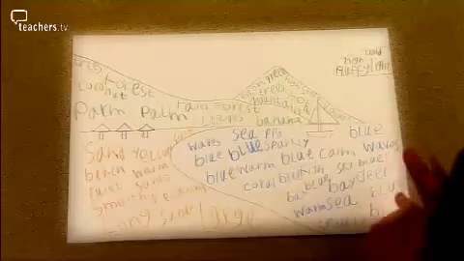This activity is actually called drawing a wordscape. Very similar to a landscape, except in this case you don't just colour the pictures in or colour the landscape in. You use words to describe that landscape, and it's those words which actually create the picture itself.